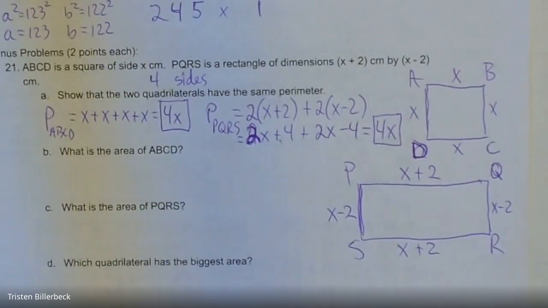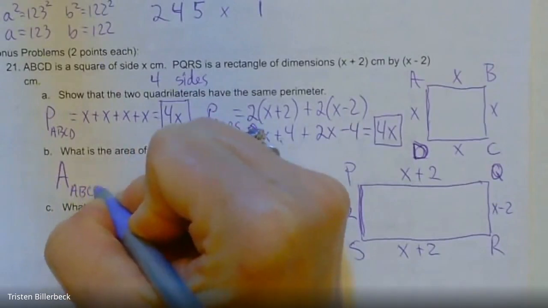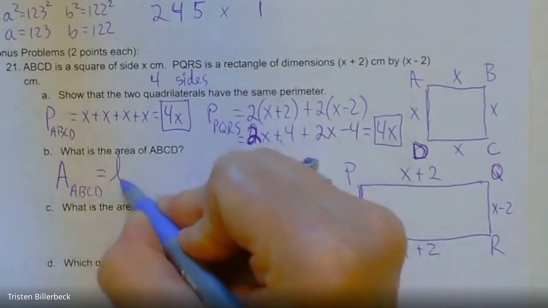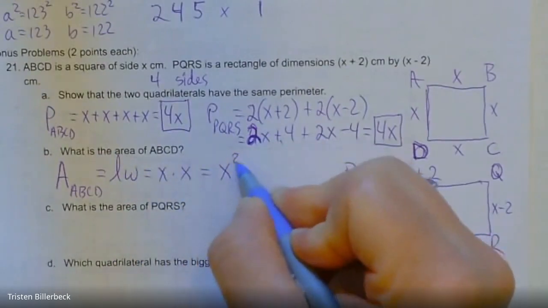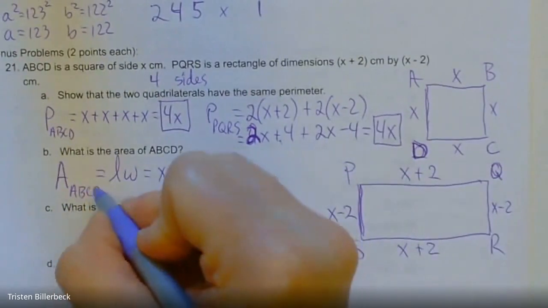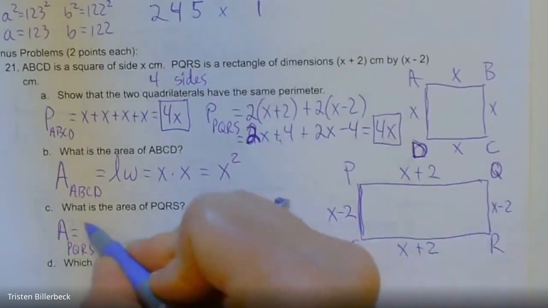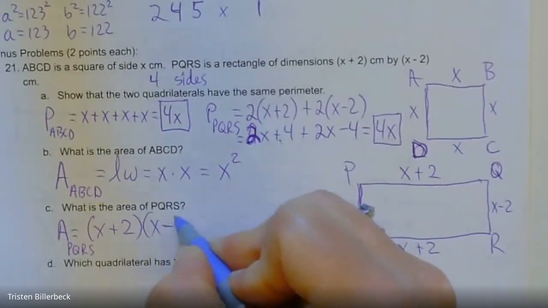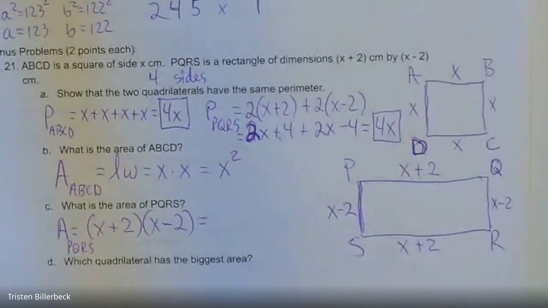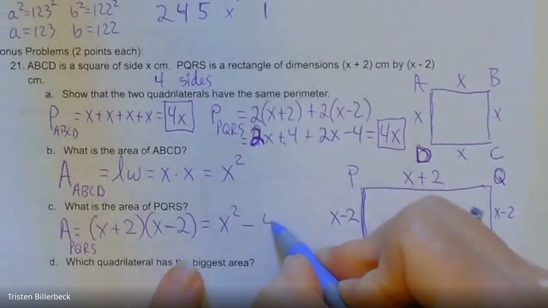What's the area of ABCD? So the area of ABCD is going to be length times width, which is x times x, so that's going to be x squared. Okay, the area of PQRS is going to be x plus 2 times x minus 2. Well, that's the difference of squares formula. So that means it's going to be x squared minus, and 2 squared is 4.